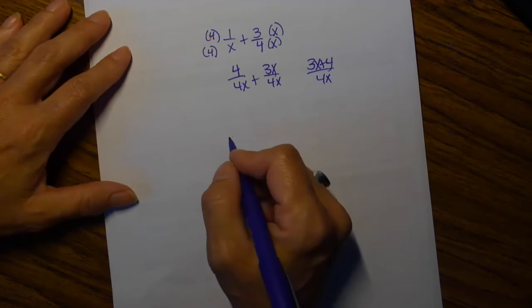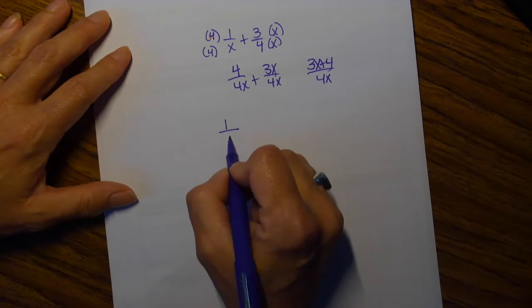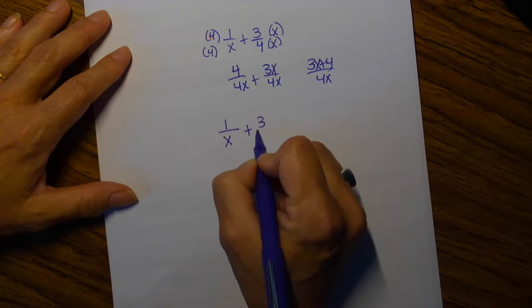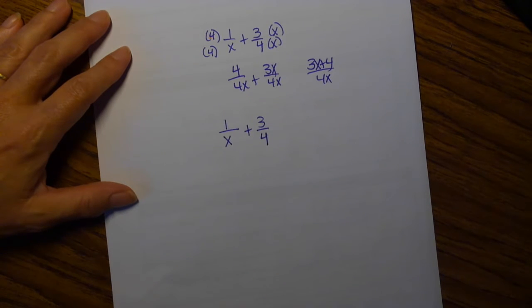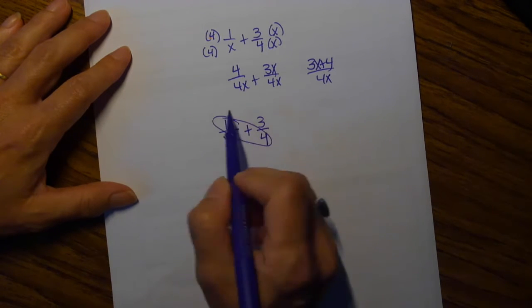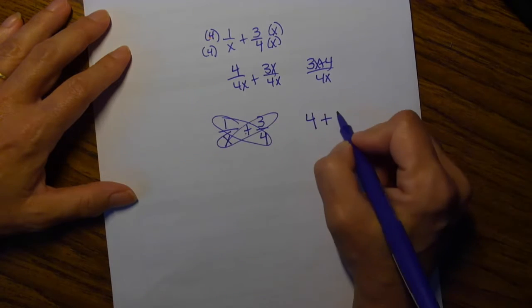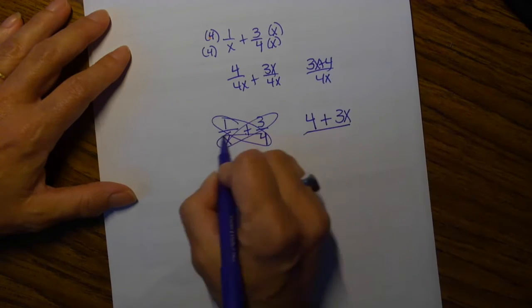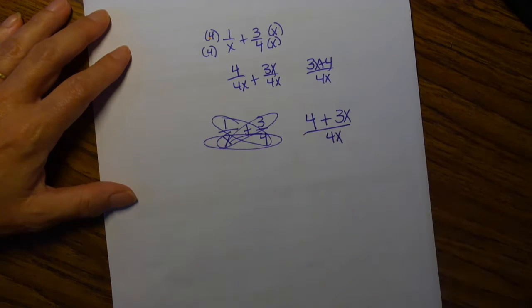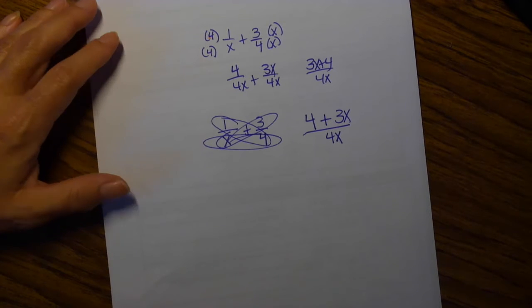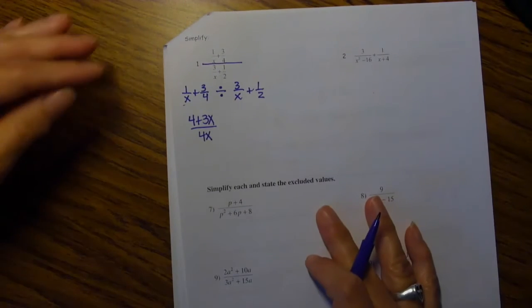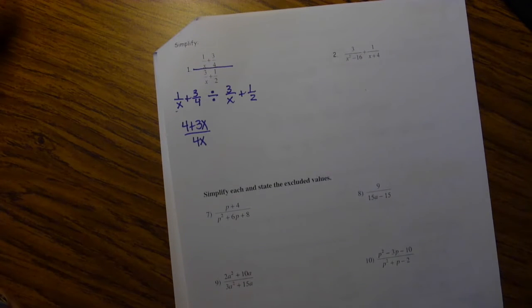But did you know there's an easier way for you to do these little tiny fractions? All you have to do is say 1 times 4 is 4. There's a plus sign. 3 times x is 3x. And then multiply those together. And we're done a lot faster. You could do that with your eyes. Isn't that nice? It works every time. So then you just put a subtraction sign.